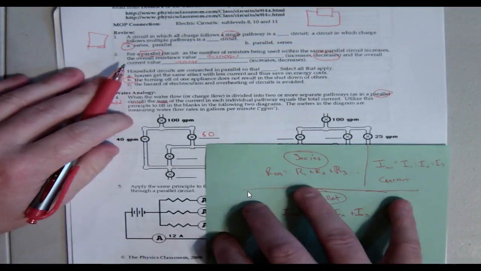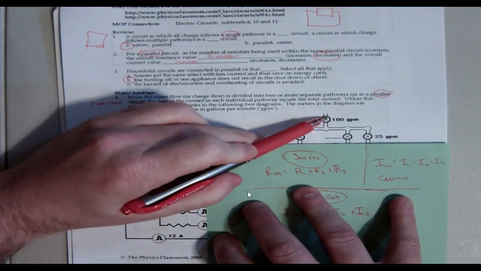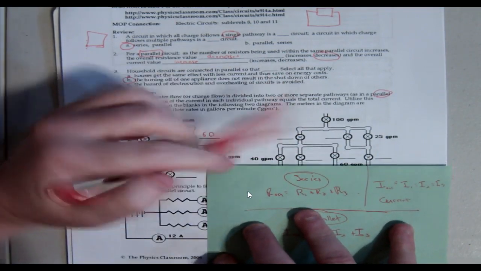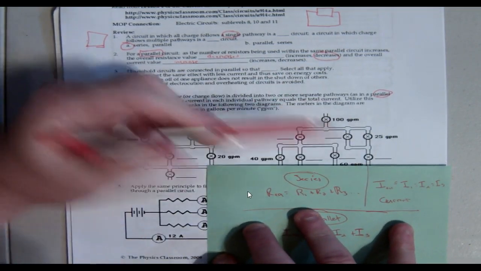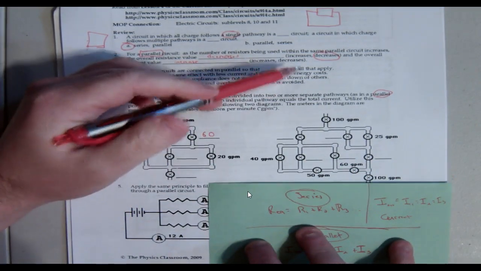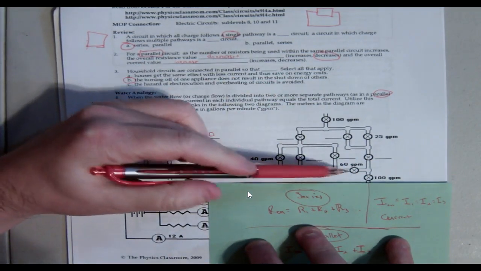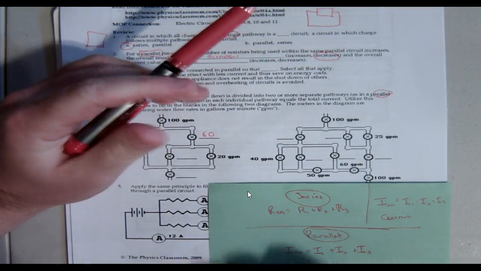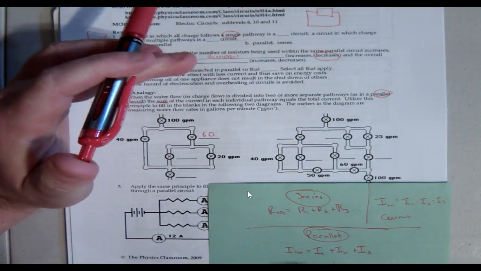This side's a little more challenging. Starts at 100, divides into 3 pipes, you bring it down. Now it divides into 1, 2, 3, 4 pipes. 1, 2, 3, 4, yeah. And then it comes down to 1, really just 1, but like one long one, and you can add them together or whatever. So try to do this on your own.